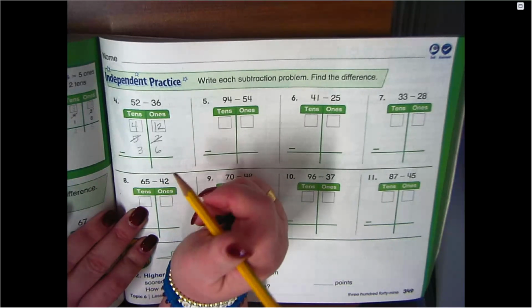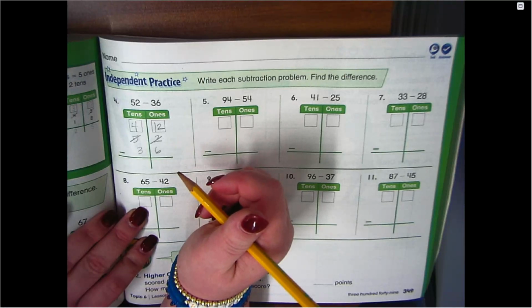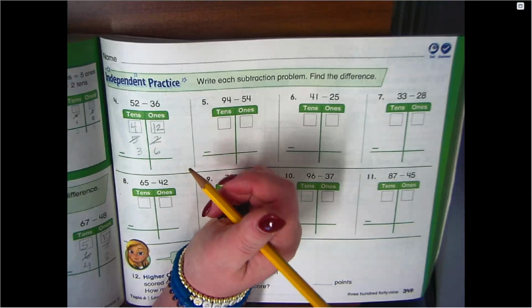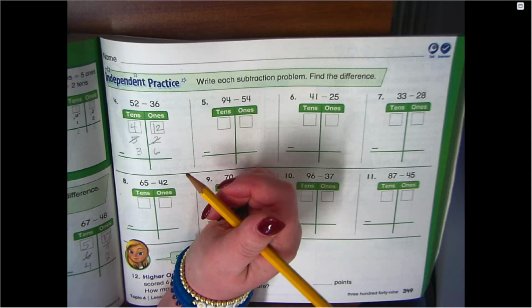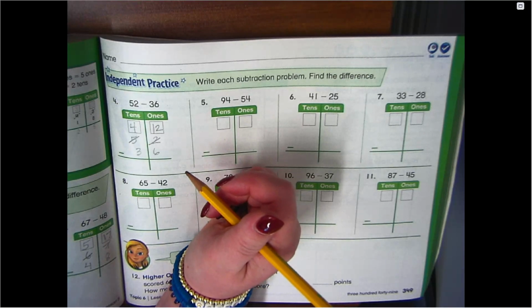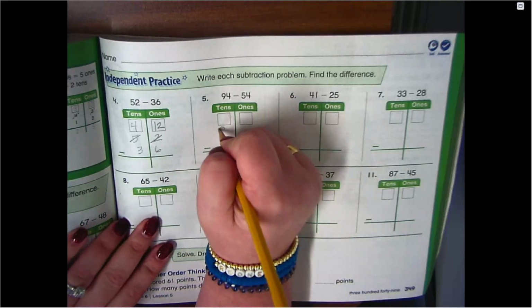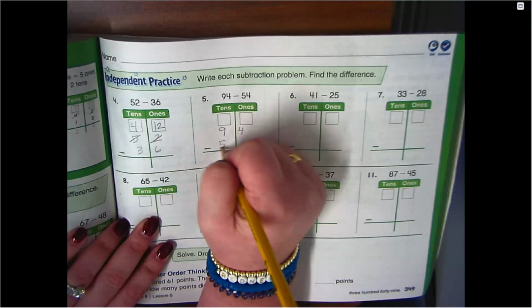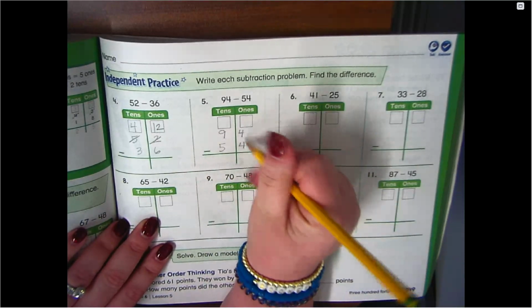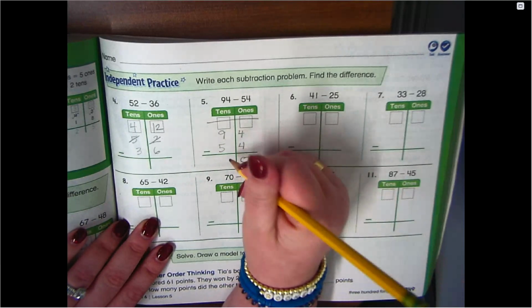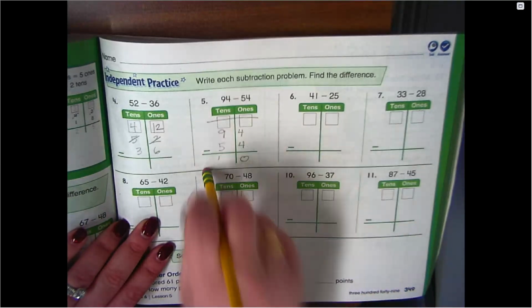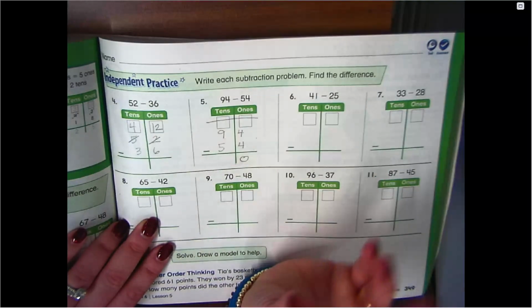Make sure you are still taking the time to answer these questions. Just because I'm not giving you the answer in the video does not mean that you don't have to answer them. Okay? This one, don't let it trick you. 94 minus 54. 4 minus 4 is 0. I don't have to regroup. 9 minus 5, I'm going to let you solve that part on your own.